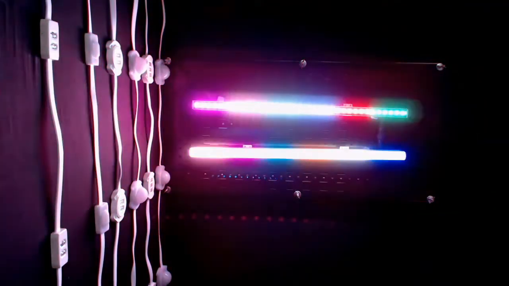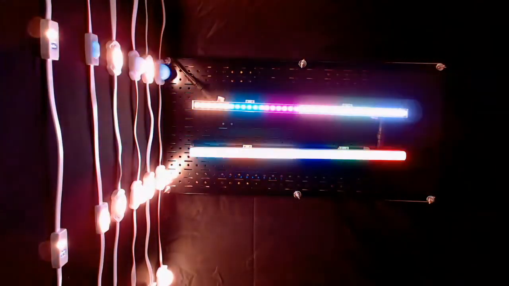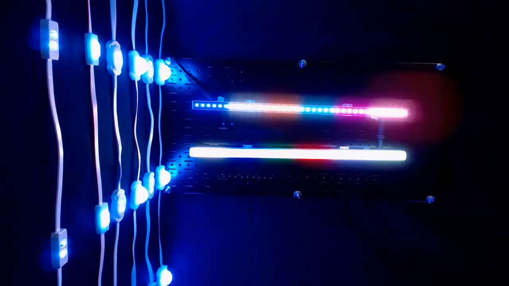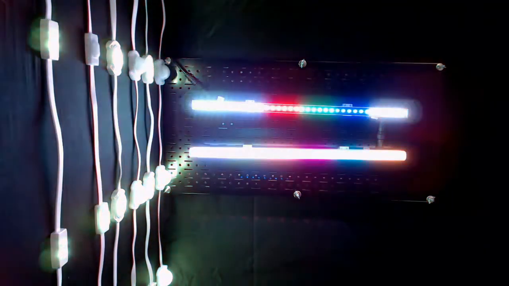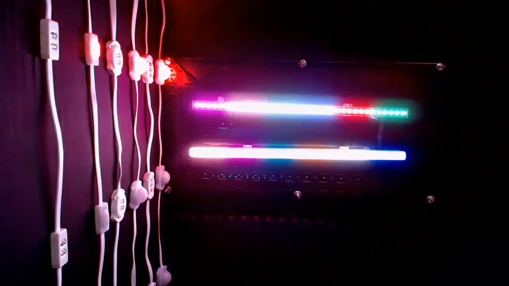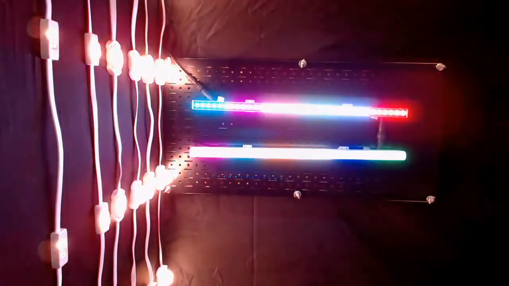Great. Are the diffusion domes for ARCHISHAPE Dot removable? They are not removable. Once it is purchased, it must be purchased with either the clear or the diffused dome option, as this is installed at the factory.